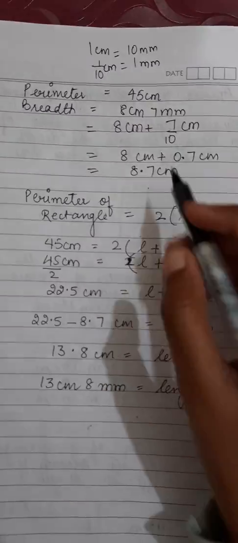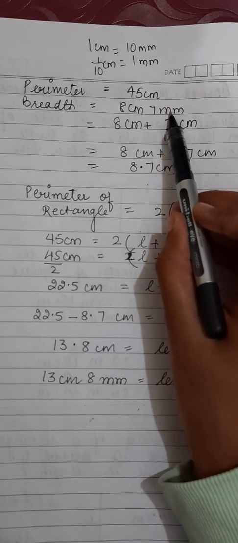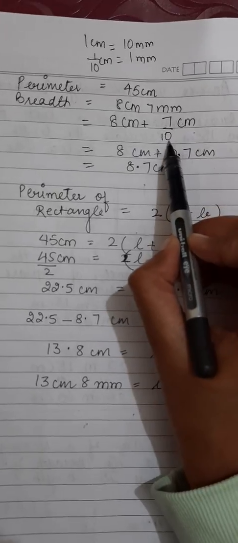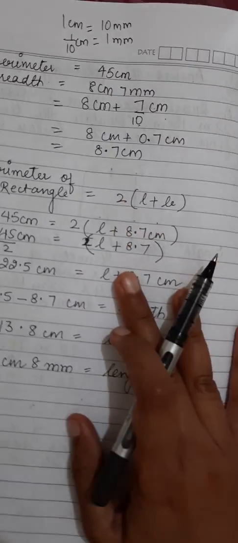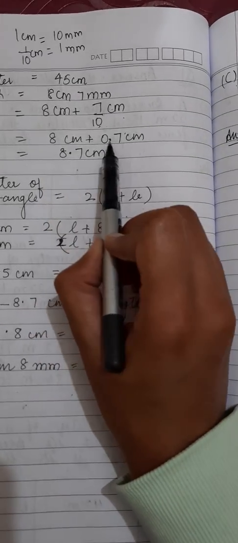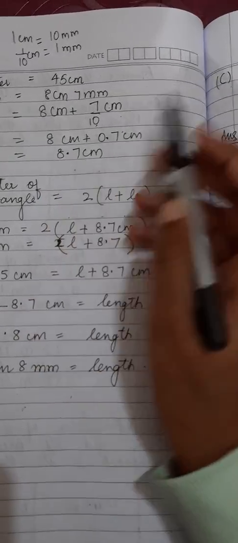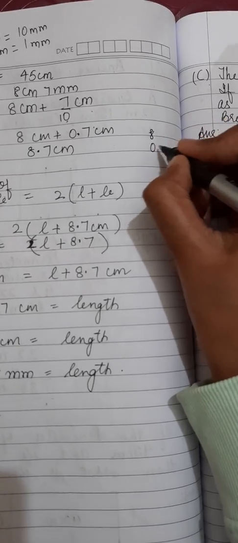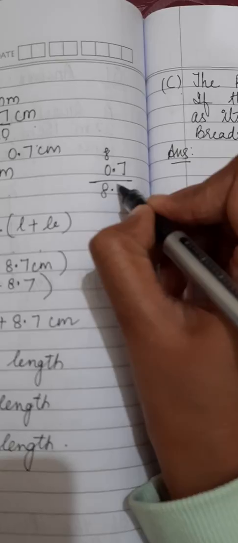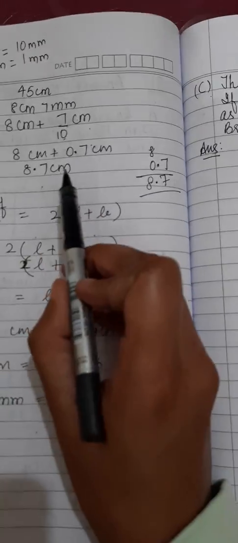So I have converted this millimeter into centimeters by dividing 7 by 10. 7 upon 10 becomes 0.7, and 8 plus 0.7 comes out to be 8.7 centimeters.